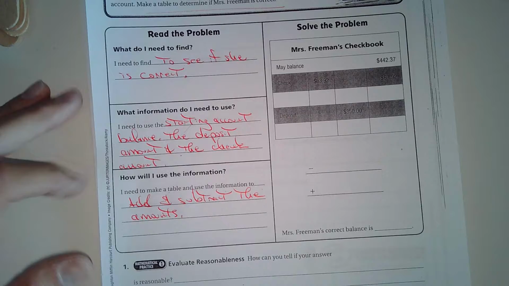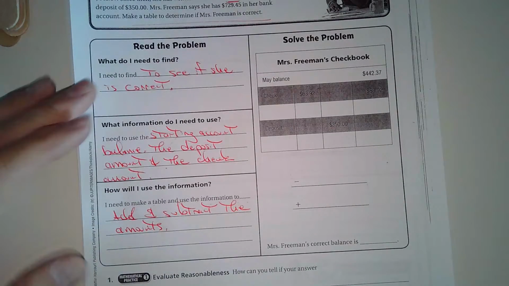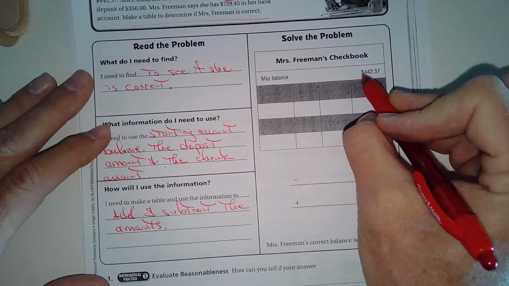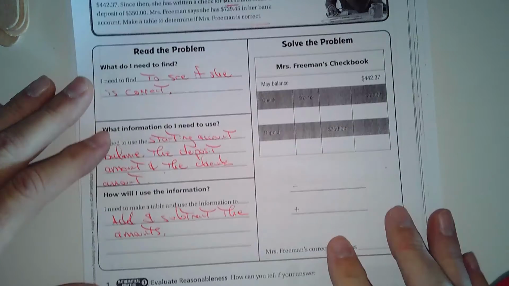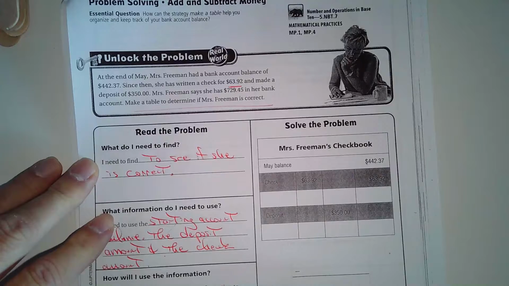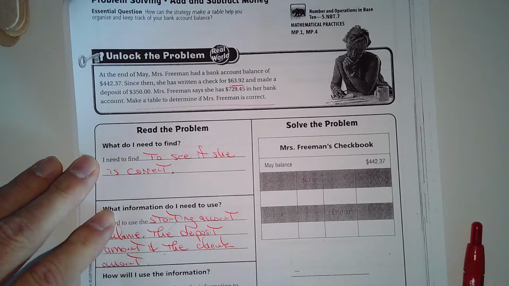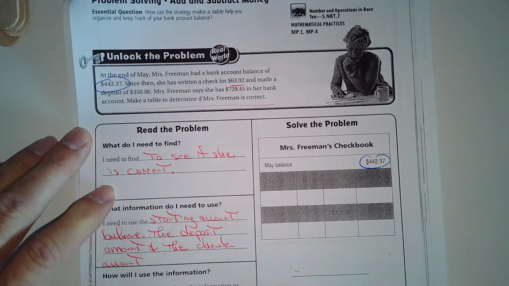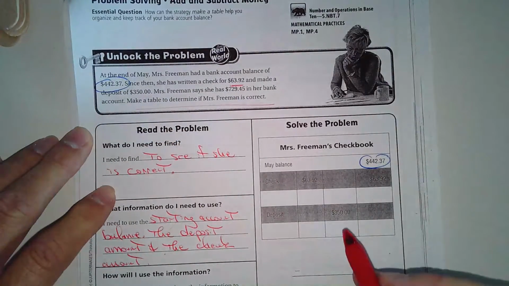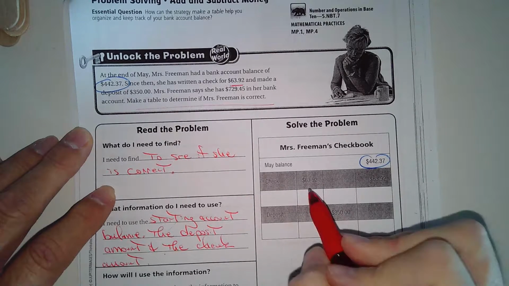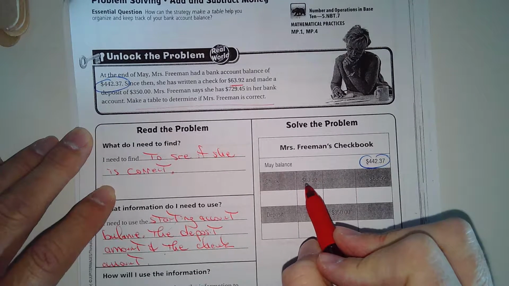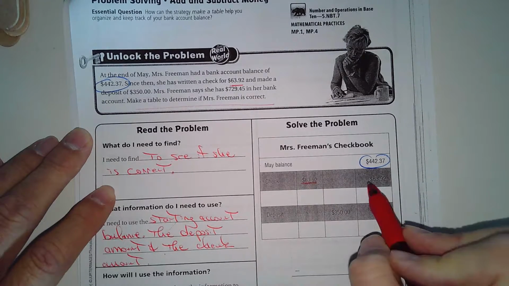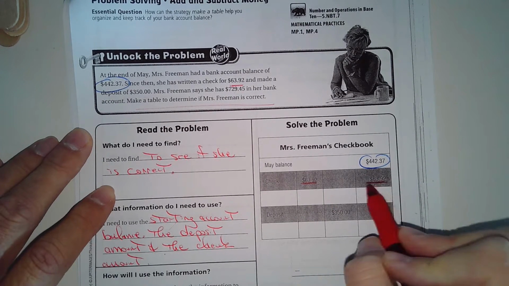Okay, so we can do that over here. So here's her balance. This is what she started with, 442. I'll do that in blue. And then she wrote a check for $63.92. Okay, and so they've got it right here. I don't know if you guys can read it on my screen or not. Hopefully you can read it in your booklet. $63.92. And then a minus $63.92.